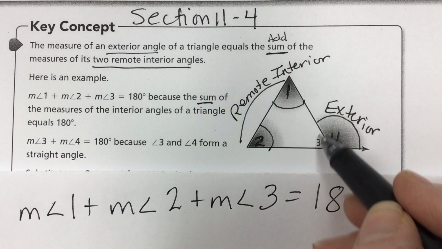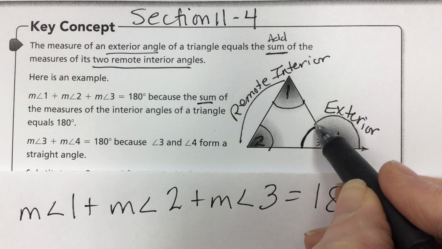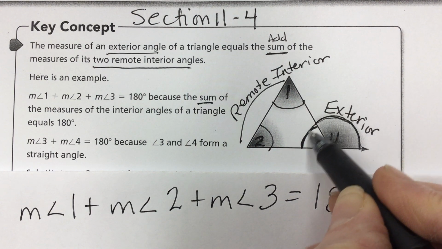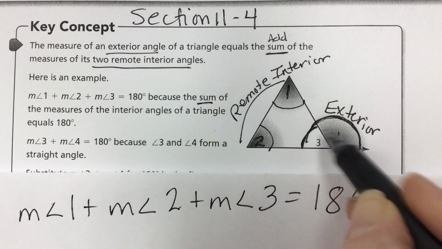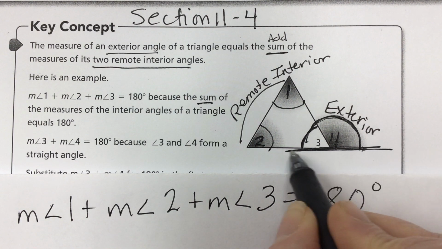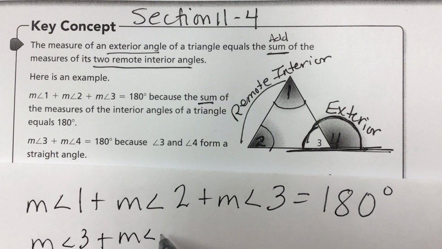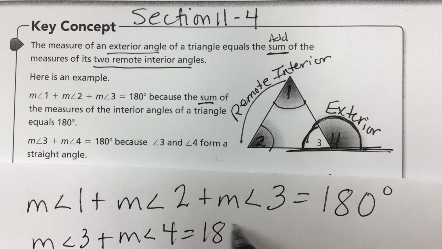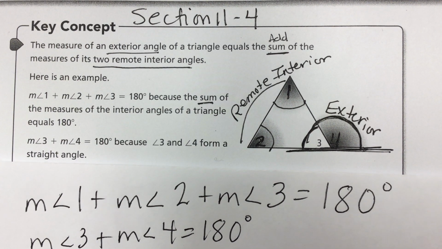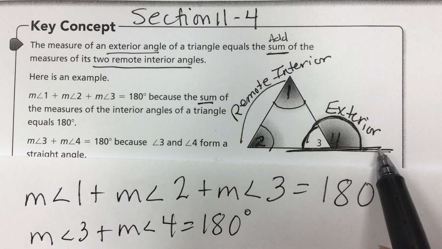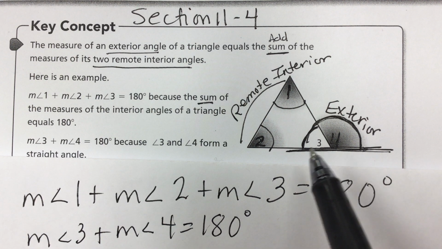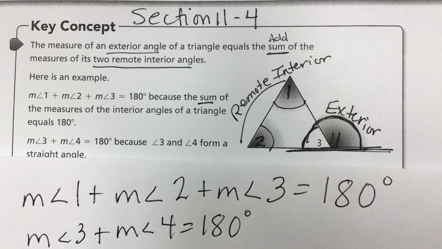Also know that angle 3 and angle 4 form a straight line. Notice that 3 and 4 together form a straight line. So we know the measure of angle 3 plus the measure of angle 4 equals 180 degrees because 3 and 4 form a straight line. I could also say that angle 3 and angle 4 are supplementary angles because when you add their two measures together, they equal 180 degrees.